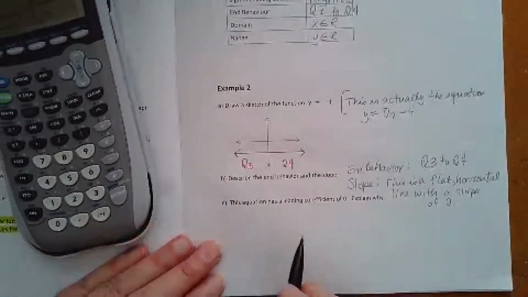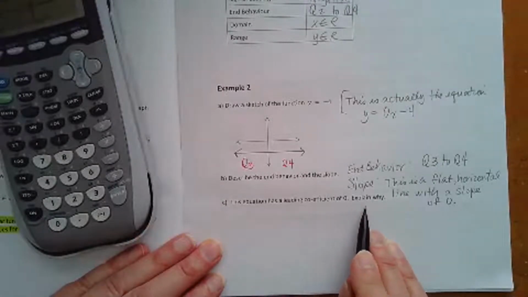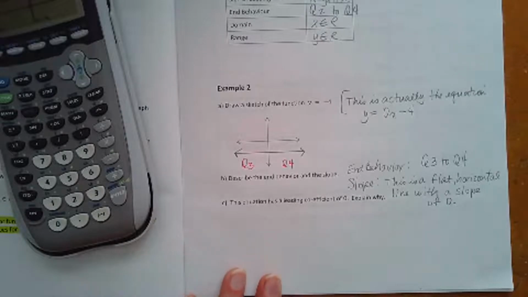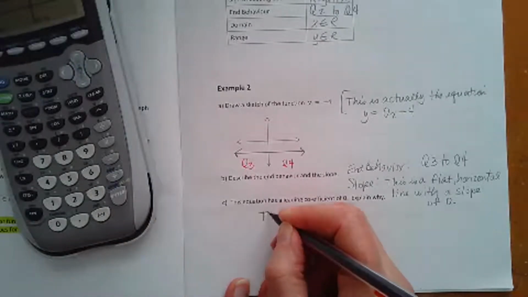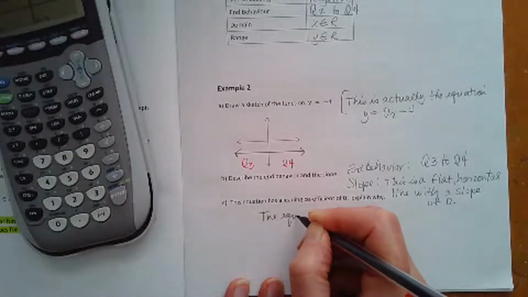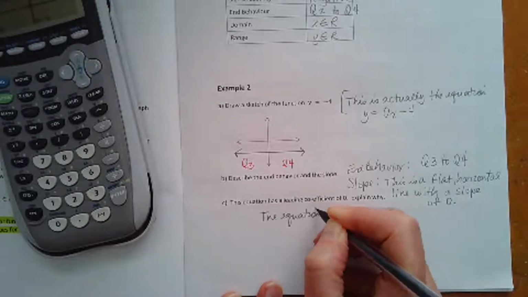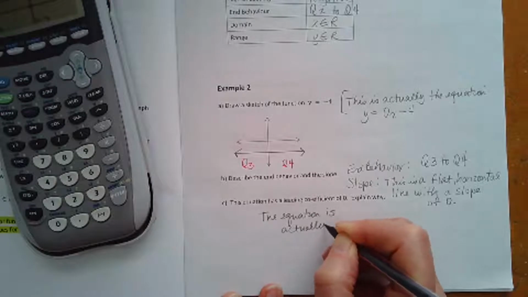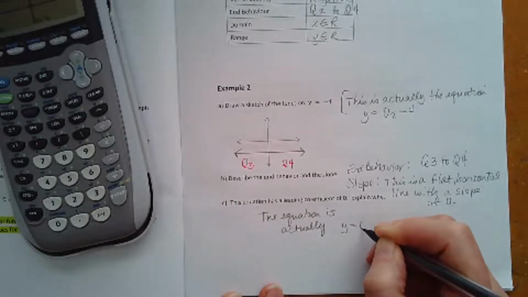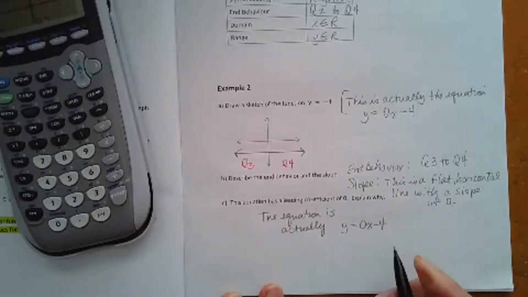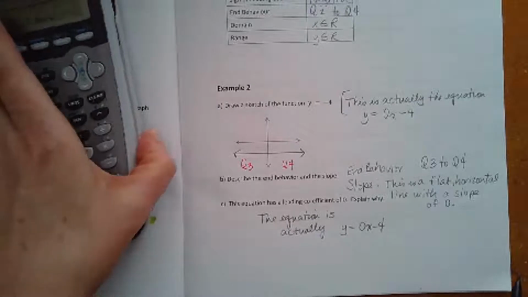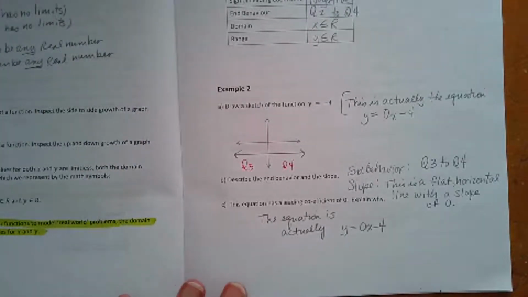Okay, this equation has a leading coefficient of 0. Explain why. Well, I kind of think we did already, right? The equation is actually... and then anything multiplied by 0 just becomes 0 itself. So that's why the term disappears and it ends up being simplified.